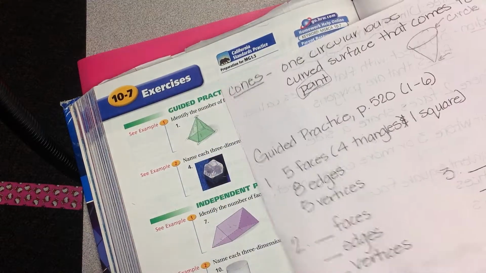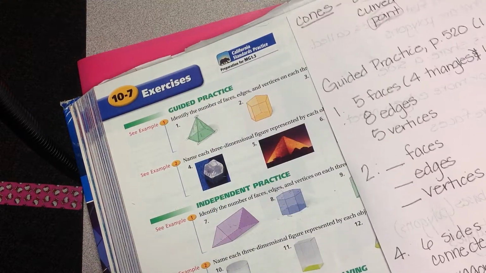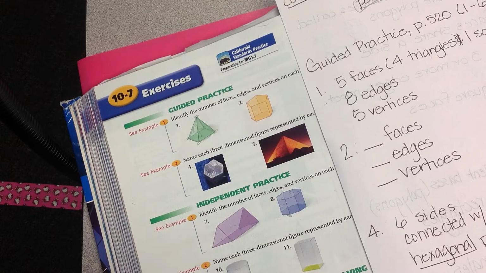Okay, what I want you to do is go ahead and look at number 2. And I want you to count how many faces you think are on that shape.